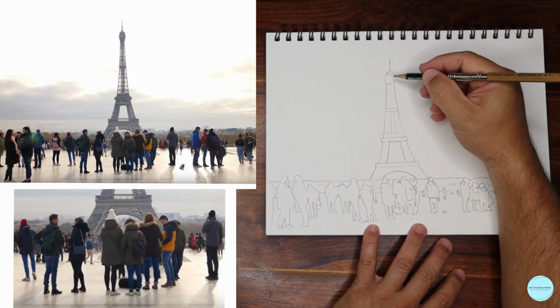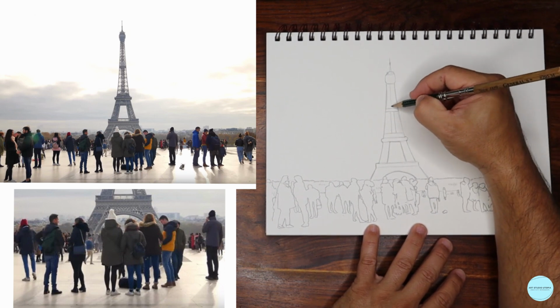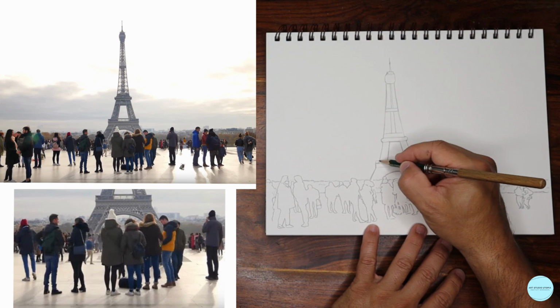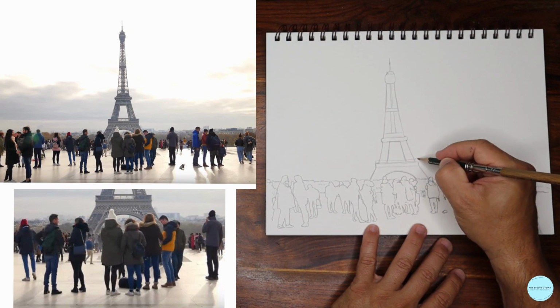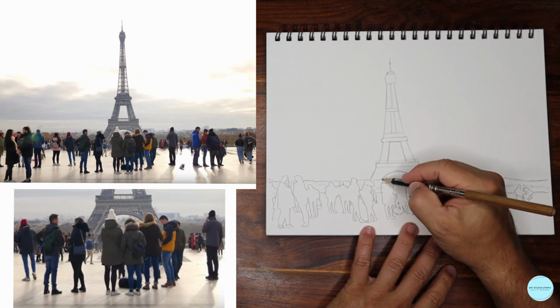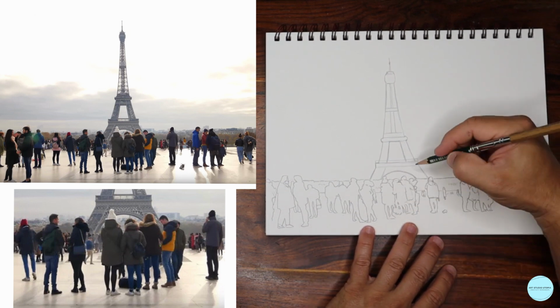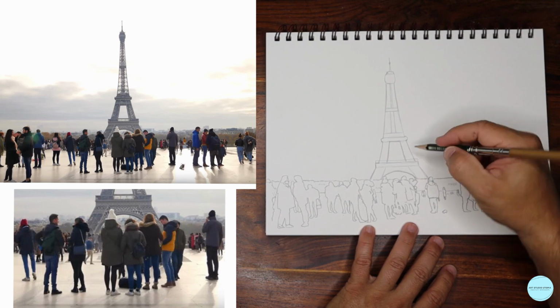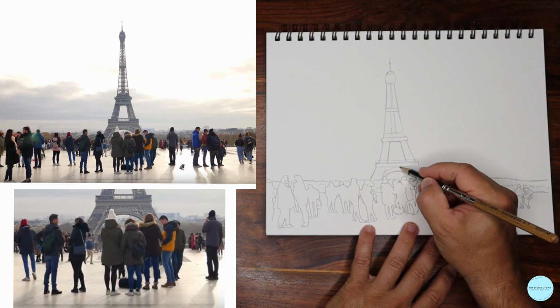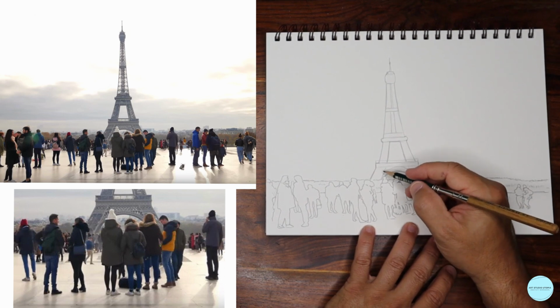And you want to be careful because it's very easy to overdo it, and less is more. Less lines can actually solve it. I could actually stop right there and it would make sense. We know where we are. Nine out of 10 people would recognize this place, and maybe some of the people in the crowd.